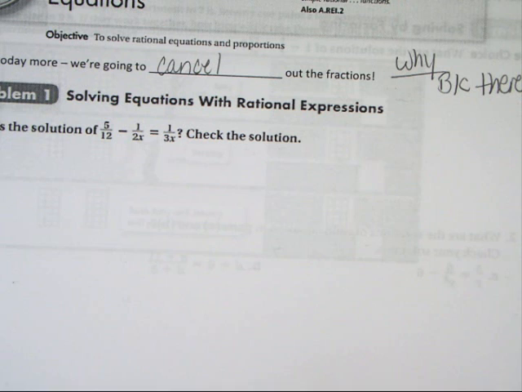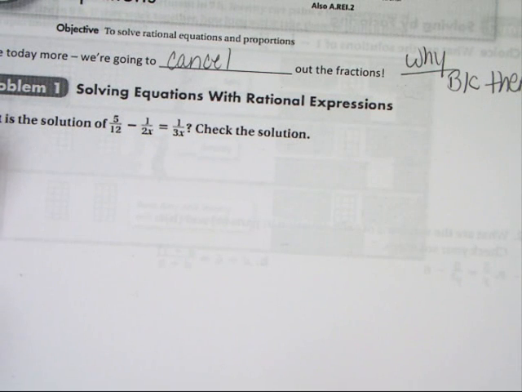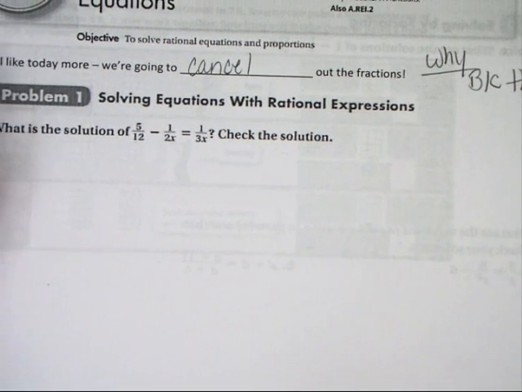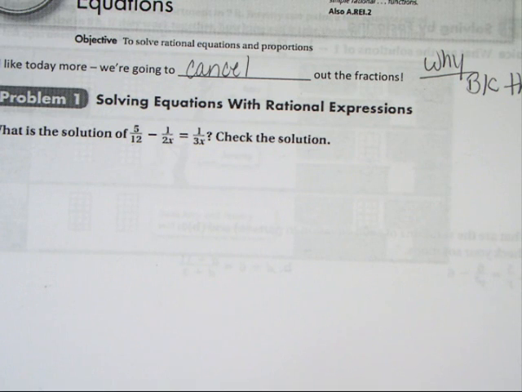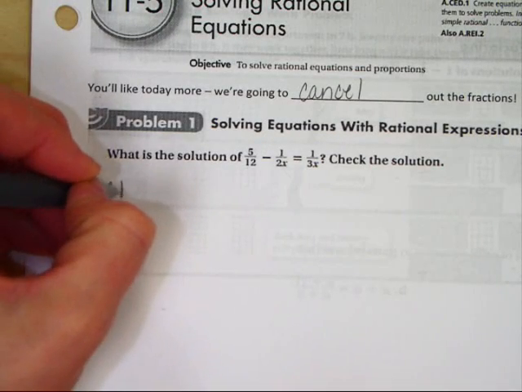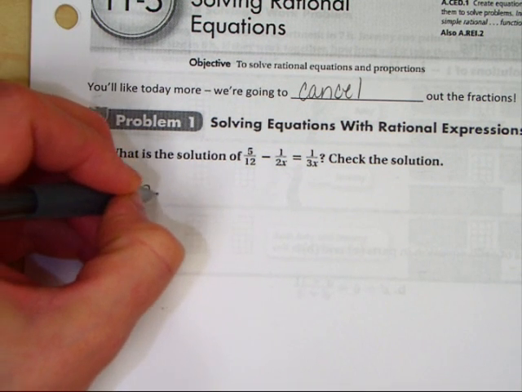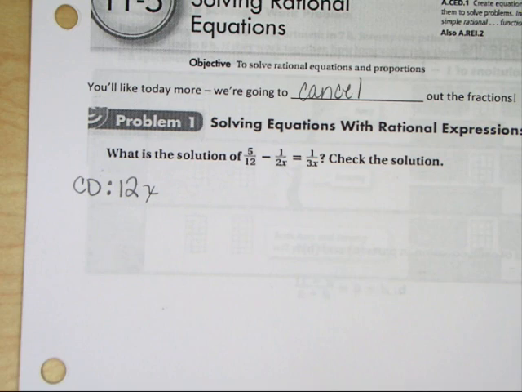Let's try to attack this. Ready? Problem 1. What is the solution of 5 over 12 minus 1 over 2x equals 3x? Check the solution. So the first thing I'm going to do is figure out what my common denominator is. Well, the biggest number I see that they all go into is a 12. So I know that 12 is part of my common denominator. Now look at the variables. They each have, or at least have, an x. So my common denominator is 12x.